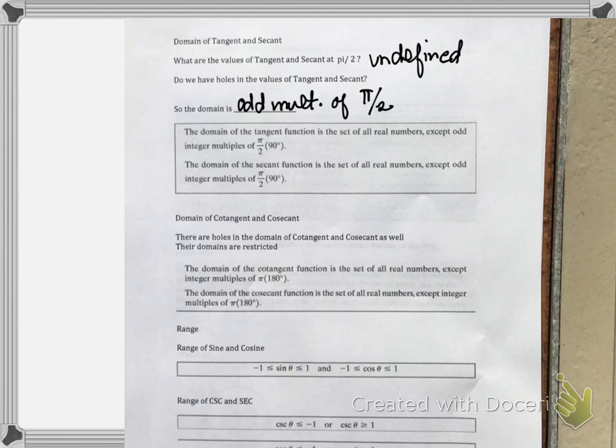Anyways, domain of cotangent and cosecant. There are holes in the domain of cotangent and cosecant as well. The domain of the cotangent function is the set of all real numbers except for integer multiples of pi. All right, why is that? If you look on the unit circle at pi, or 180 degrees, we have the values of -1, 0. Okay, if we're defining cotangent, remember it is x over y. So -1 over 0 is undefined.